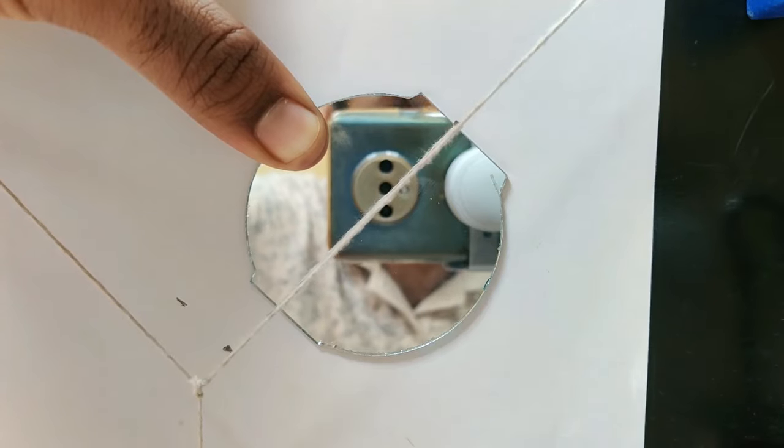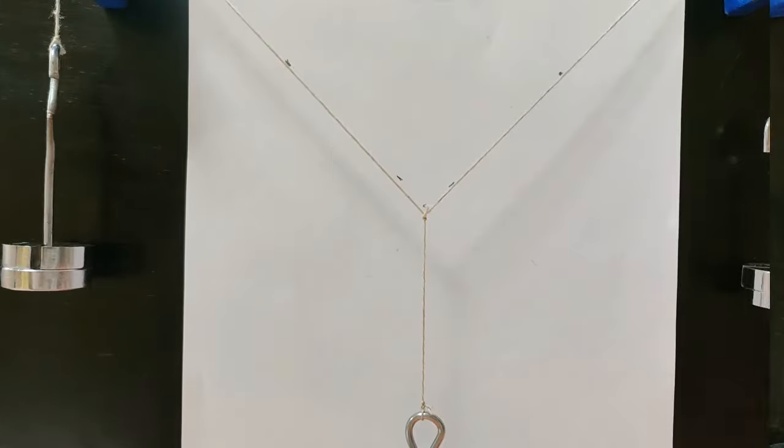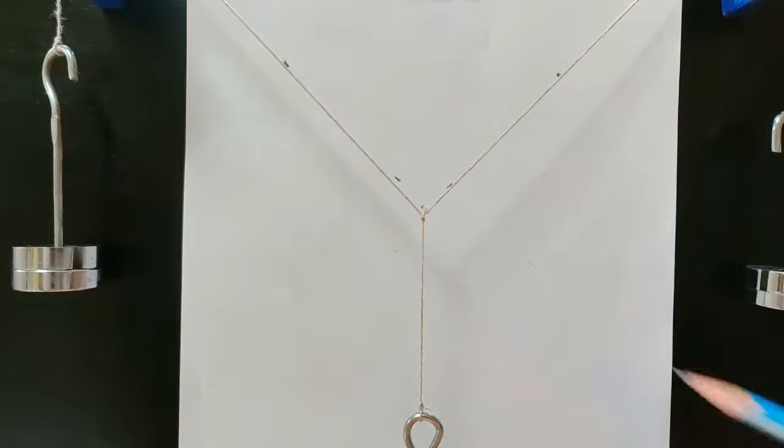Right, so like this we have to make the marking. If you move your eye to the right as well as left, again the image will show parallax, right? We are done with the marking of first force P and second force Q as well as the junction.